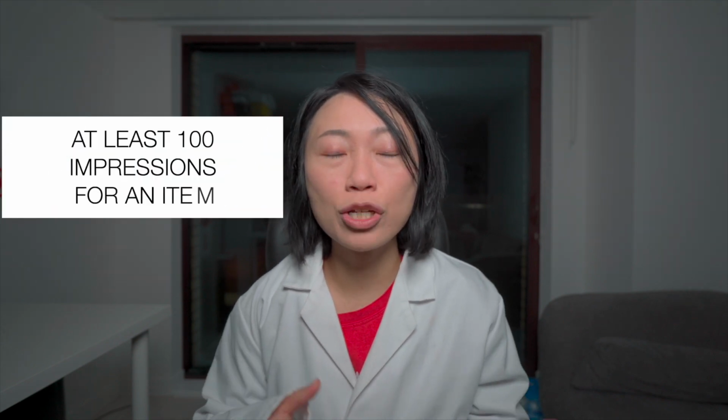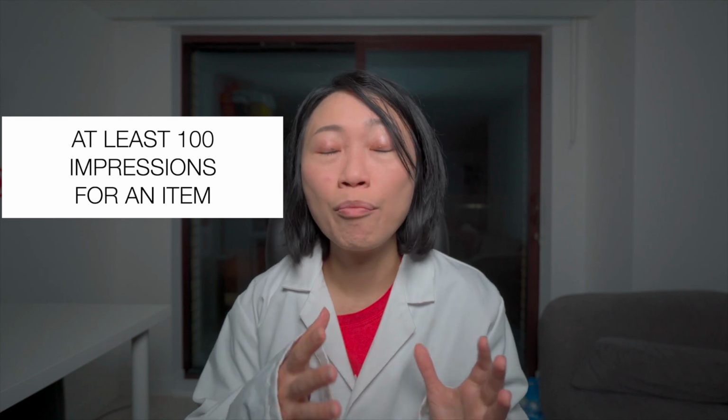So be patient, give it about 3 days or so, and then you can check on it again to see if you're getting any impressions. Even after you're getting the impressions, don't be too disappointed if you're not seeing any clicks yet, because it will take at least 100 impressions or so for specific products before you can see clicks. Once you're getting impressions, it doesn't mean instantly you're going to get clicks and sales.